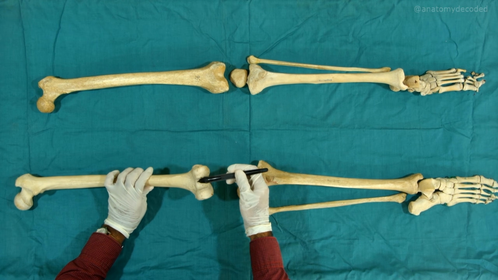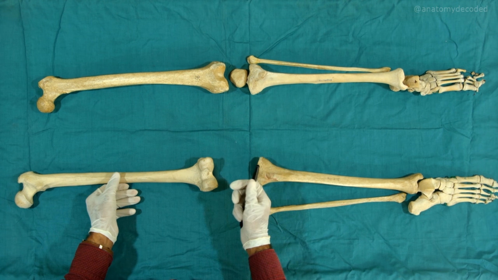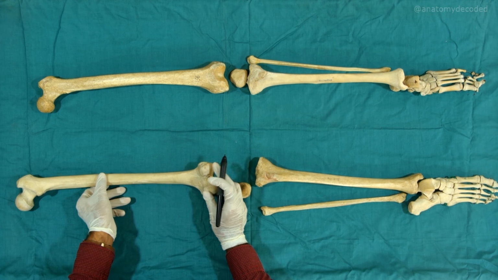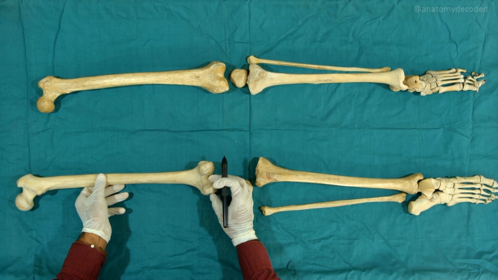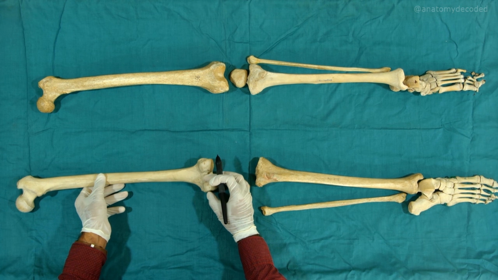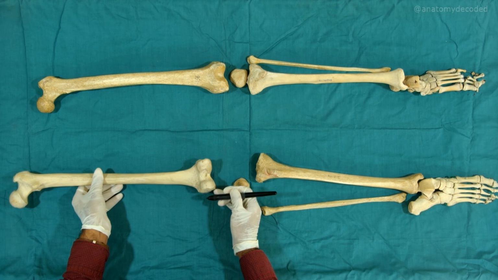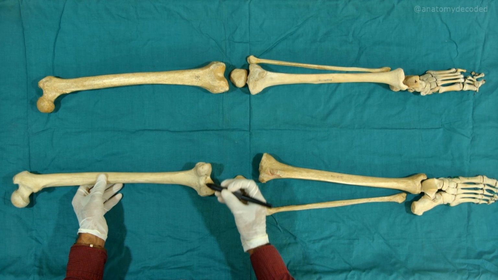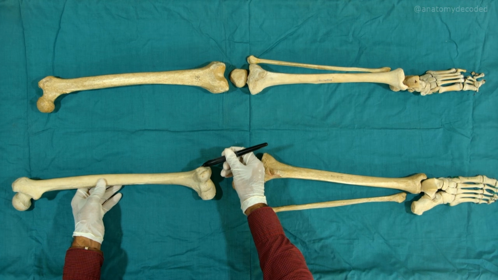Then this intercondylar fossa has attachments of the cruciate ligaments. The lateral condyle is for the anterior cruciate ligament, and the medial condyle is for the posterior cruciate ligament. These ligaments come from the tibia. The medial epicondyle and lateral epicondyle have attachments of the collateral ligaments: medially it is referred to as the tibial collateral ligament, laterally it is called the fibular collateral ligament.